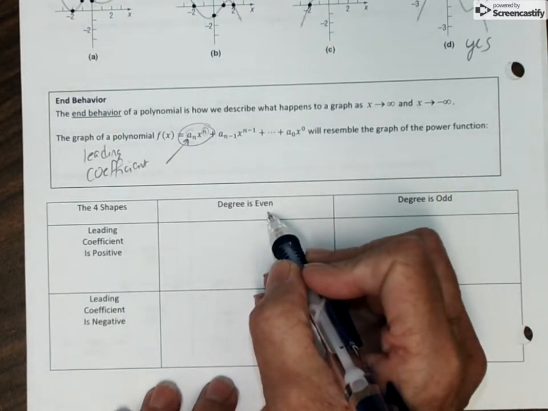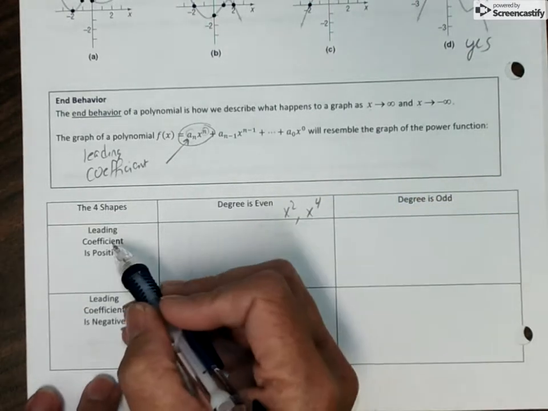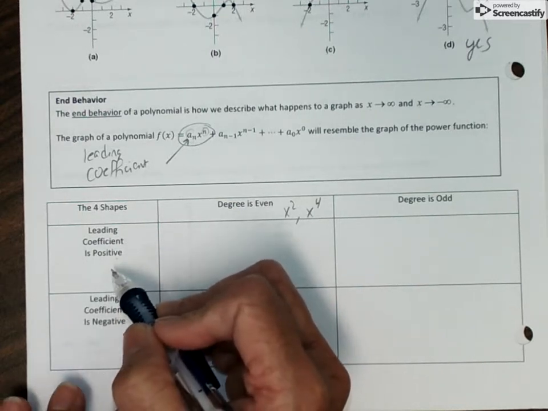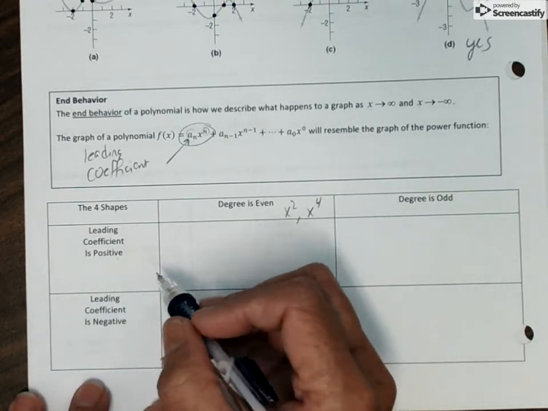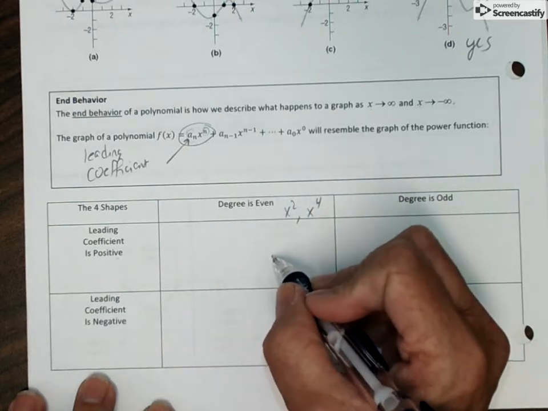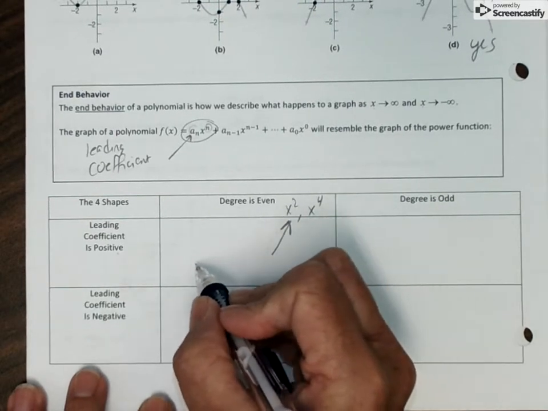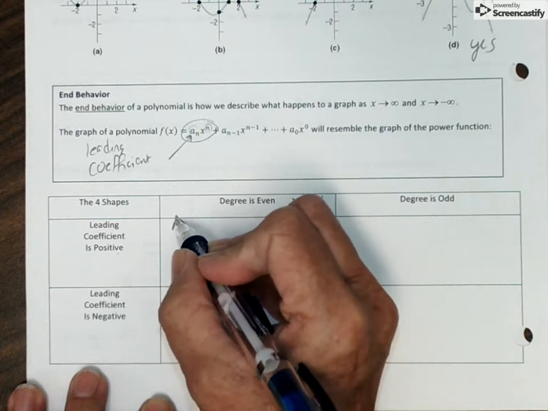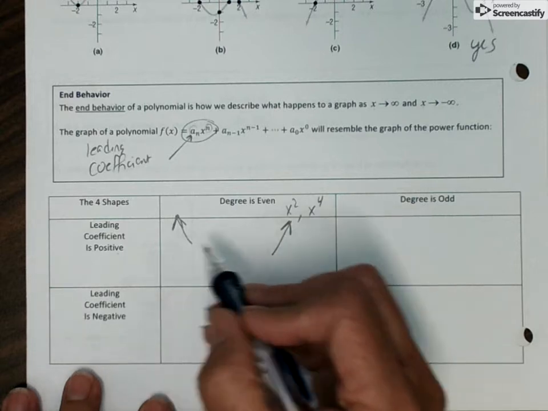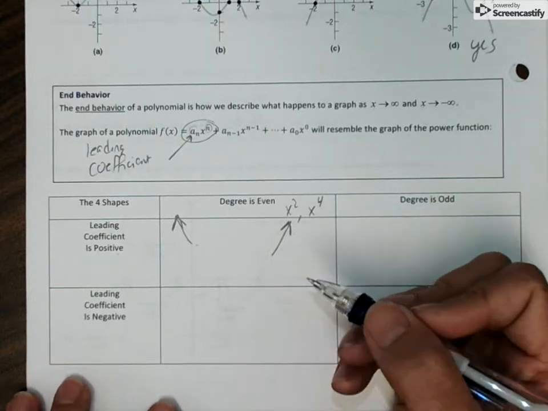My degree could be even. So this could be something such as x squared, x to the fourth, etc. And if my leading coefficient is positive, 1, 3, anything that's greater than 0, that's similar to a quadratic. On a quadratic, as you move to the right-hand side of the graph, your function is moving upwards. As you move to the left-hand side, it is also moving upwards. Notice both ends are going the same direction. And of course, there's stuff going on in between here and here. We're just looking at the far extremes on a graph.